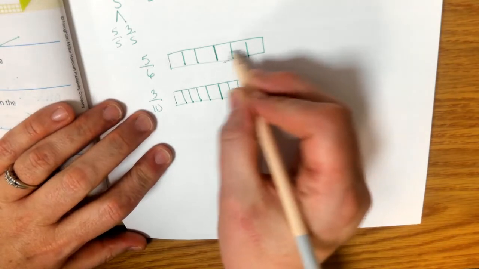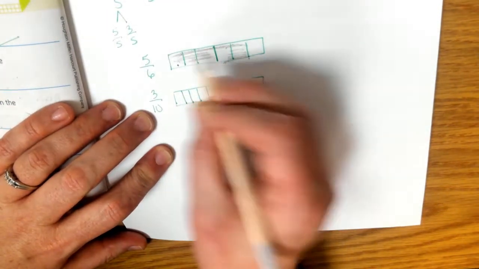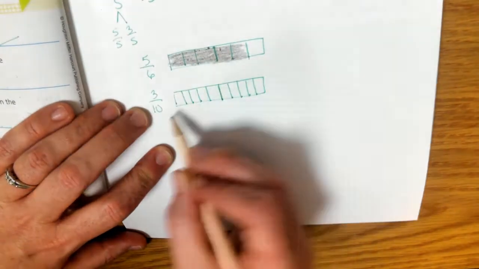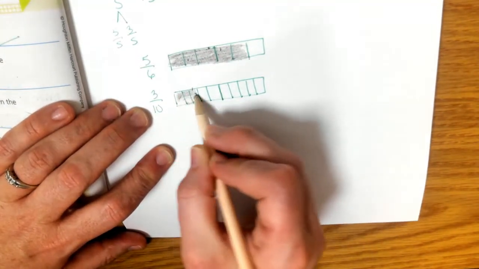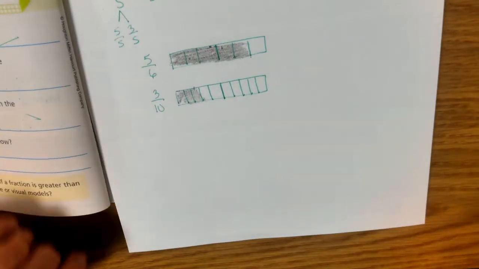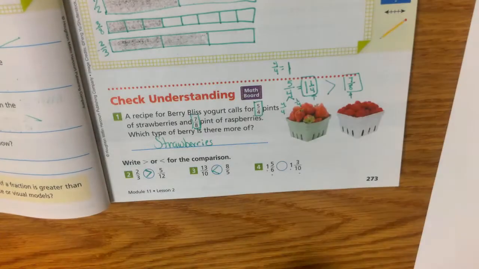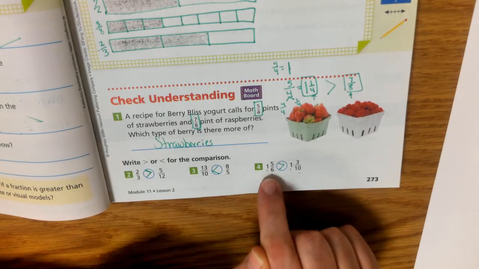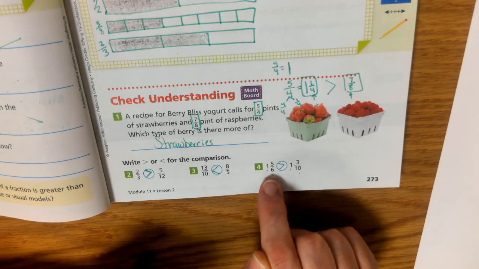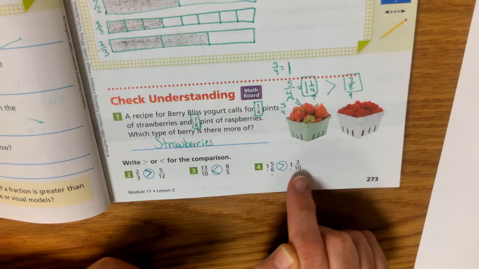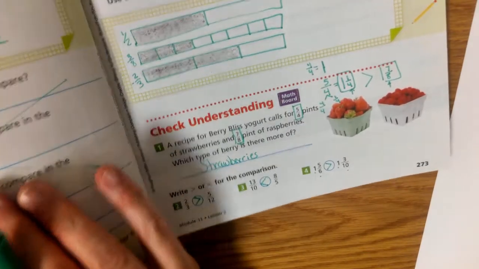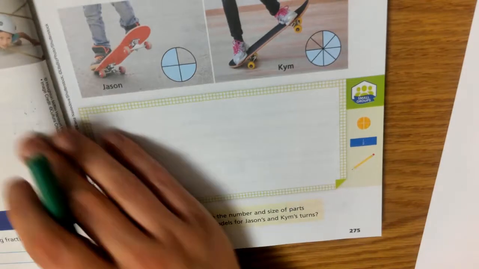And then I'm going to shade 5 of these. And I'm going to shade 3 of these. So we can see obviously that 5/6 is bigger. So 1 and 5/6 is greater than 1 3/10. And that's easy to see also because 5/6 is almost 1 whole, whereas 3/10 is less than a half. So that is how we see that.